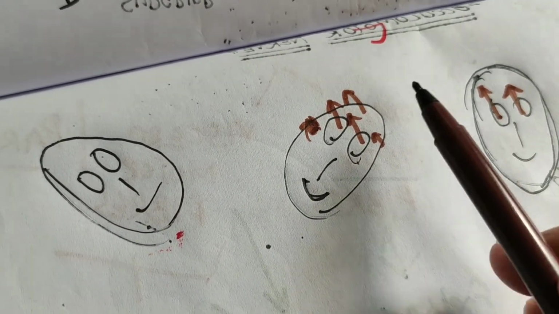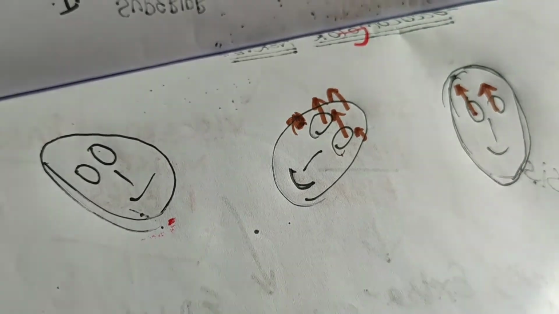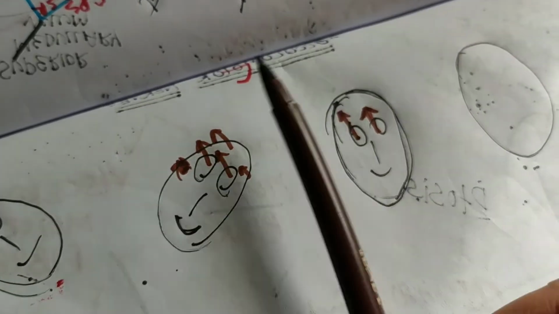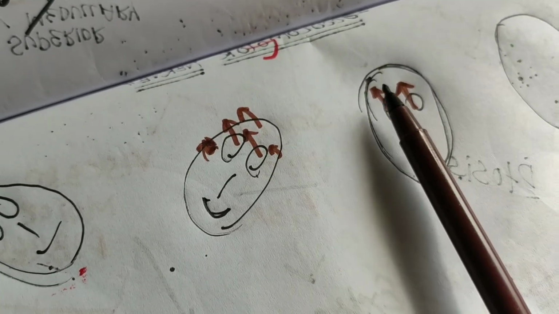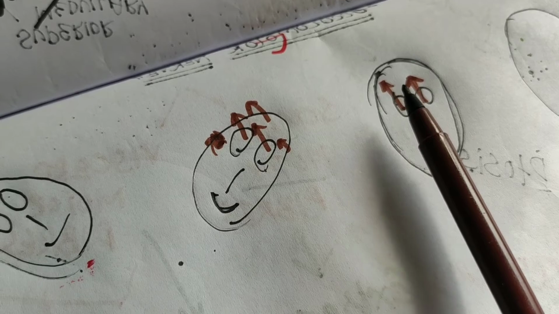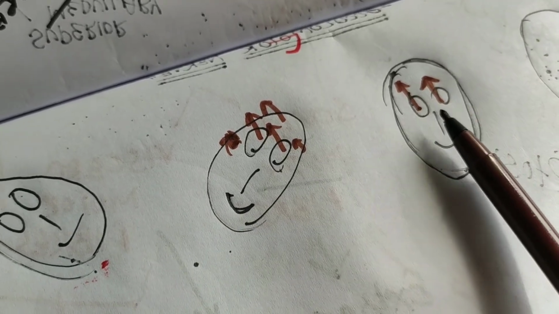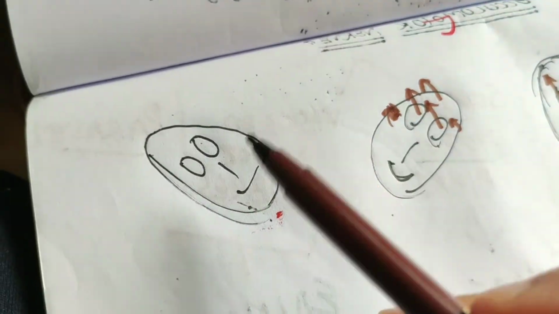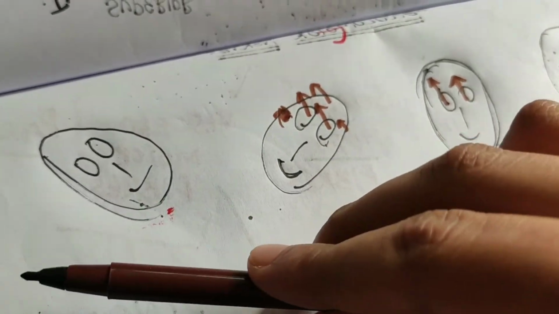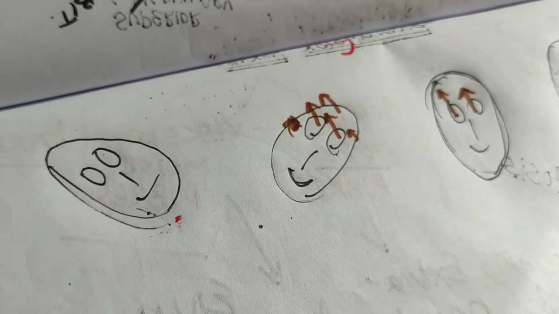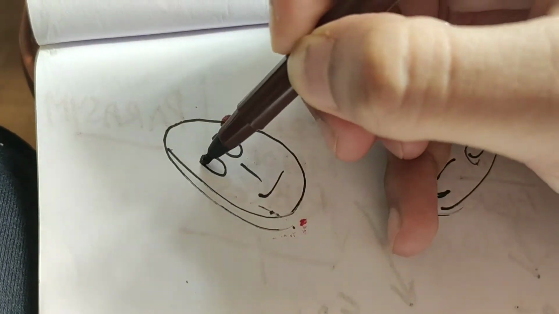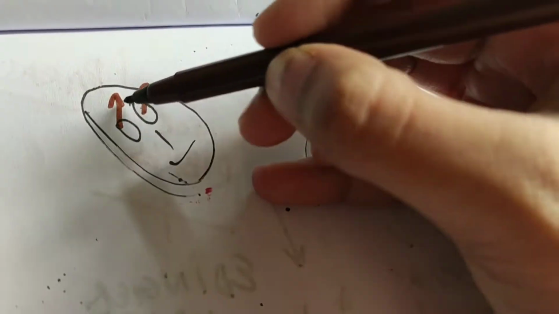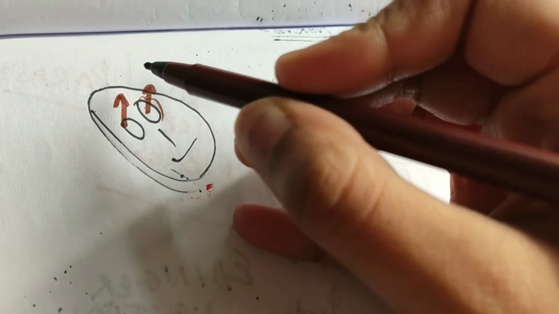So when the head is tilted to this side, for the upper vision to stay the same, this eye has to extort, and this eye, toward the nose, has to intort. Are you getting it? So if you move your head like this, to keep the vision, this eye extorted and this eye intorted.